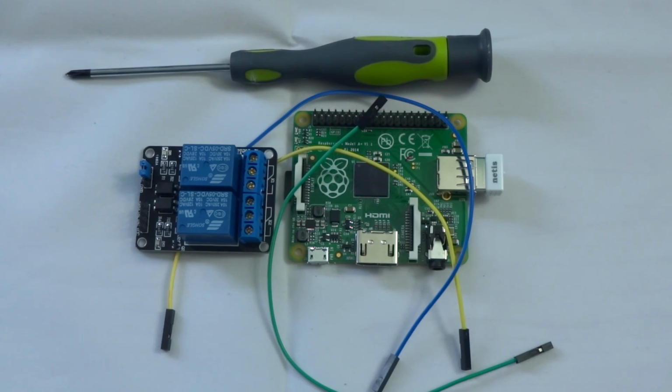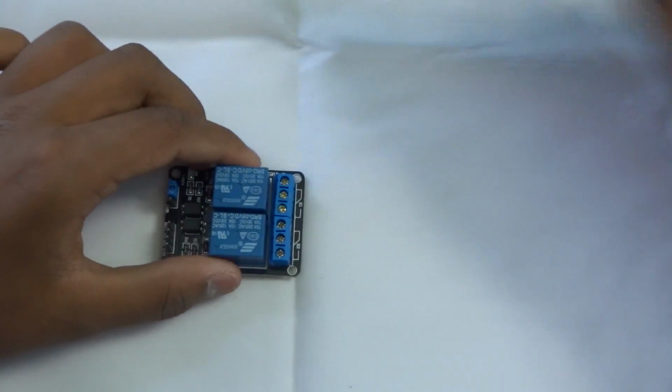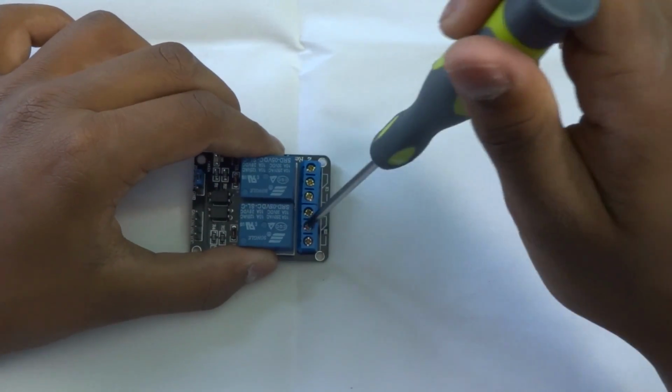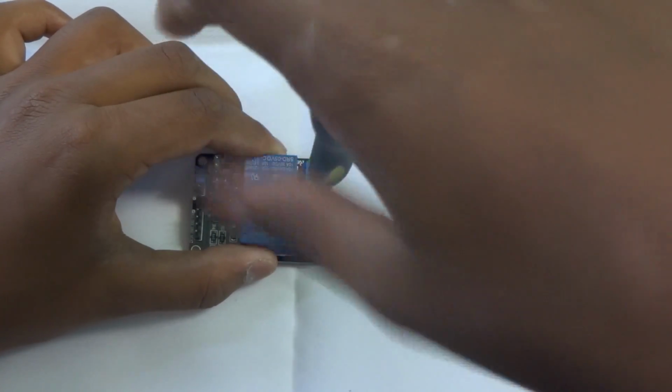Now we're at the Raspberry Pi and the relay board. I'm going to be showing you. First you want to take your relay board and loosen up the terminals at the K2 relay. You want to loosen up the last 2 terminals. So here, let me loosen it up. I'm loosening it up.